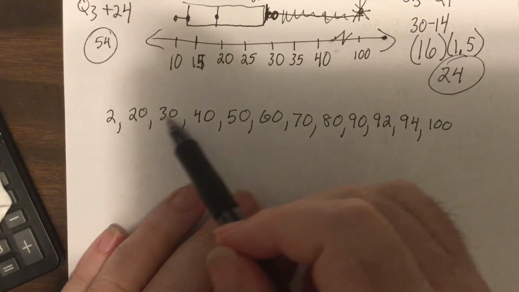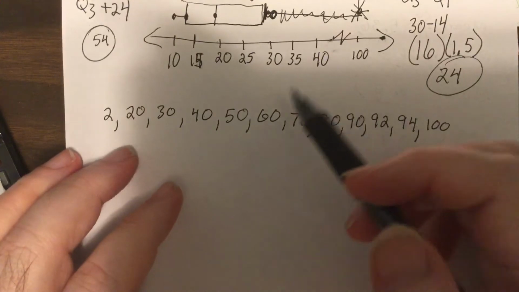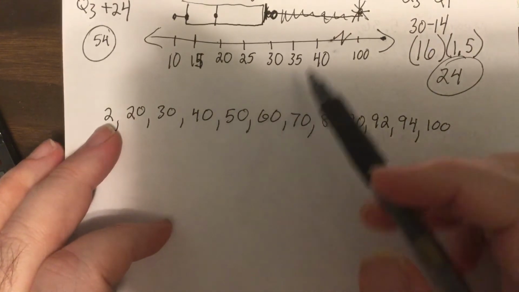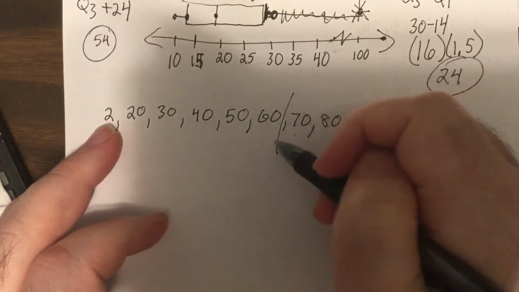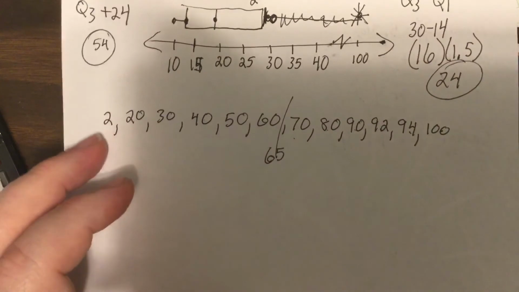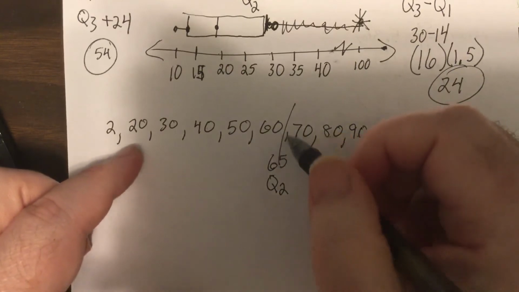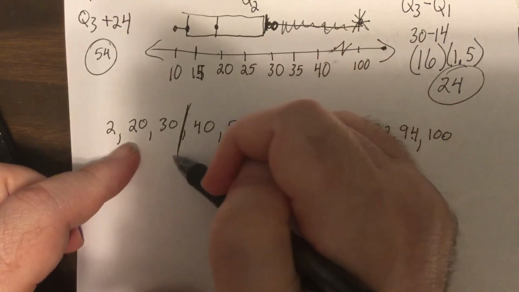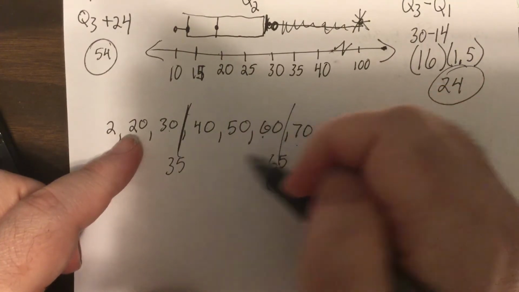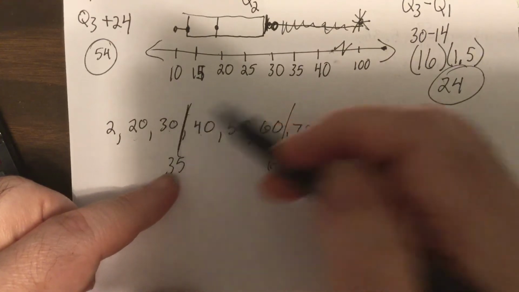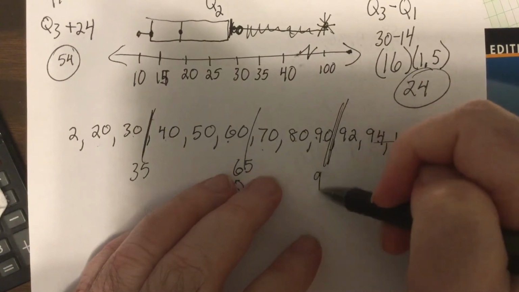So let's see, 1, 2, 3, 4, 5, 6, 7, 8, 9, 10, 11, 12. So half of that is 6, so 3, 6, and then 1, 2, 3, 4, 5, 6. So our median is 65, or quartile 2. Then, okay, our quartile 1 would be 35. 3 below, 3 above, and the one right between these two. Quartile 3 would be 3 below, 3 above, which is 91.